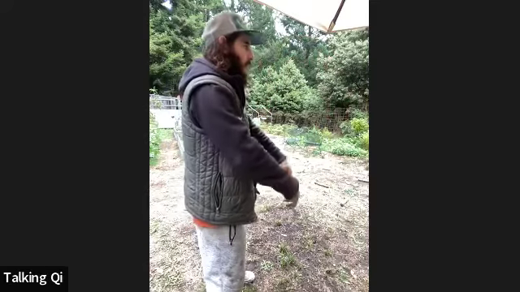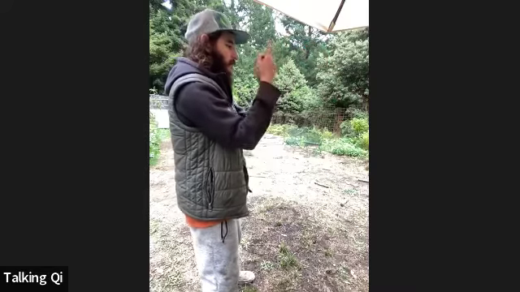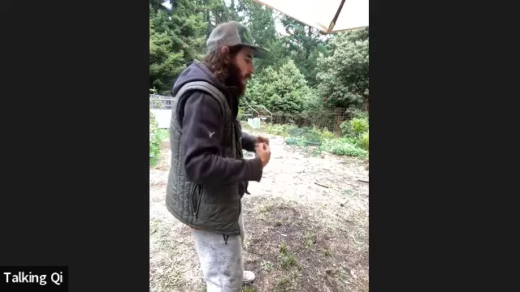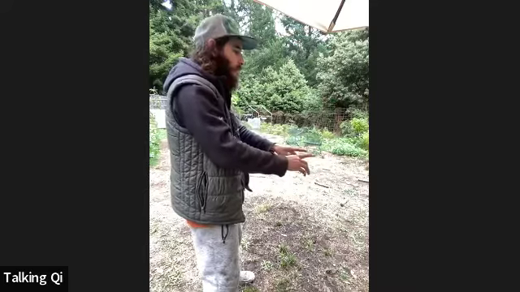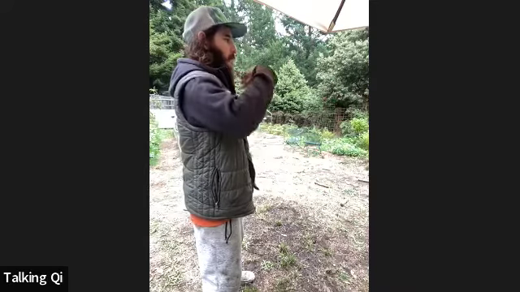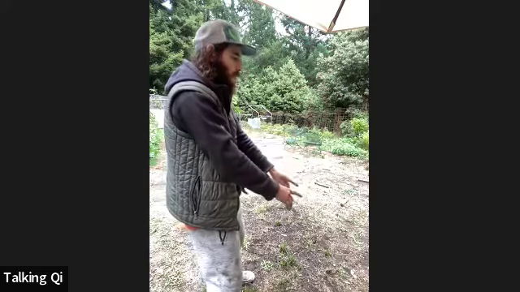Again, switching at 6 o'clock. Drawing half an S, pass through center, large circle, yang circles.